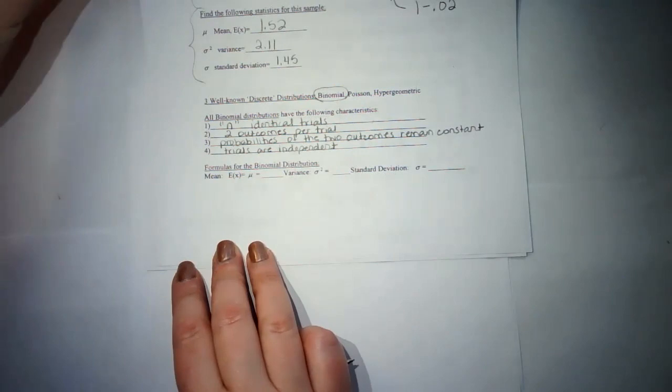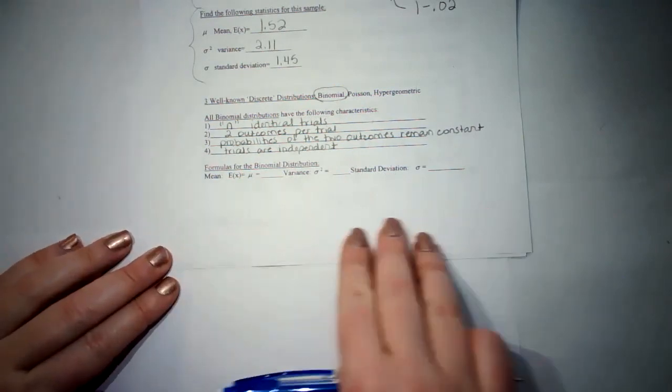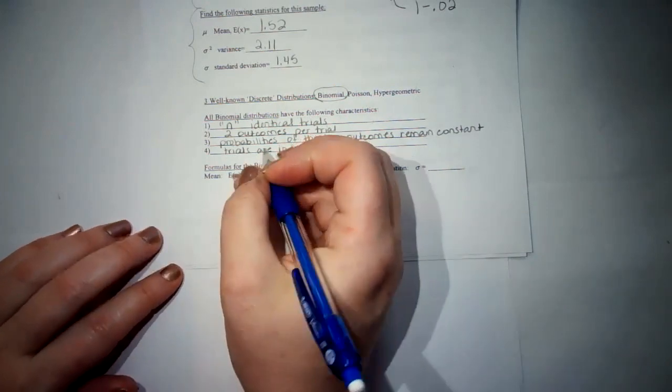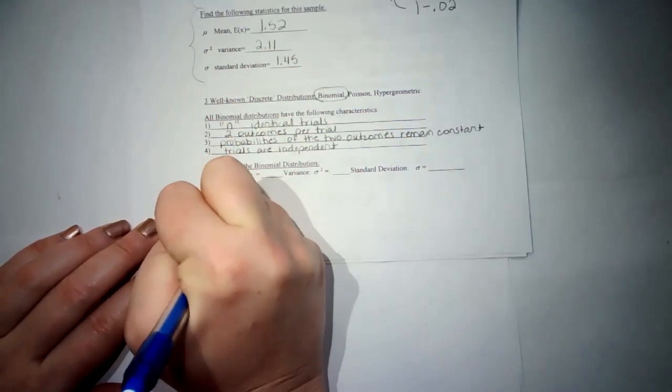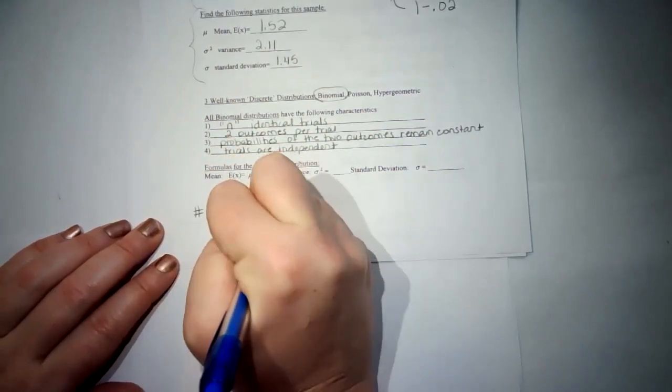Okay, all right. So let's go through and let me tell you a few things real quick. First of all, as you can guess from number 1, the number of identical trials that you do is going to be n. That's what n means.